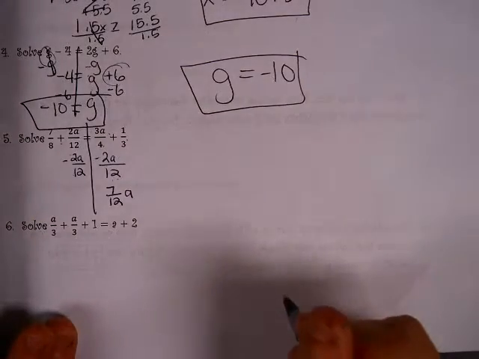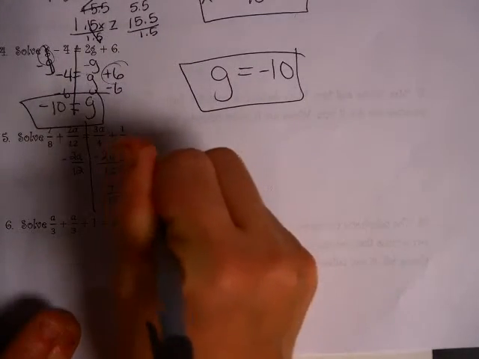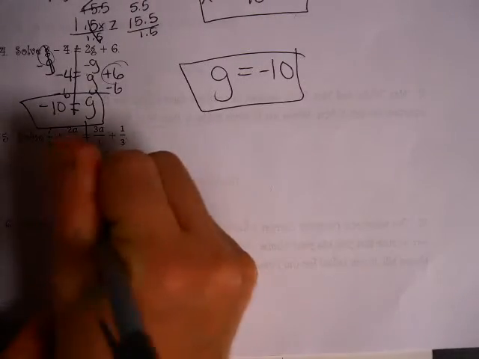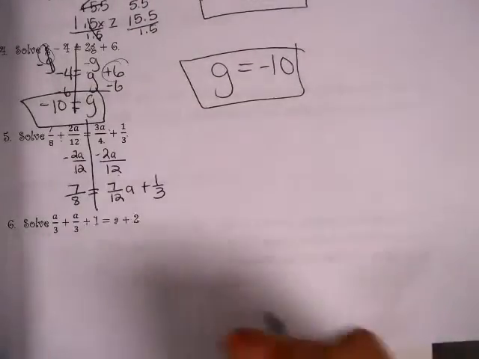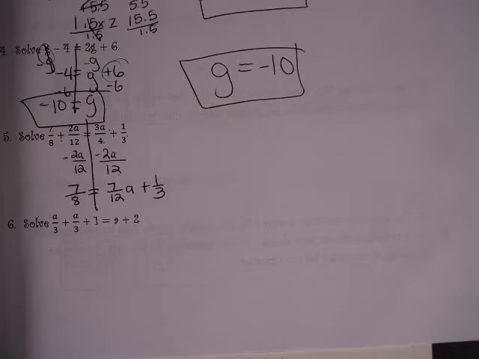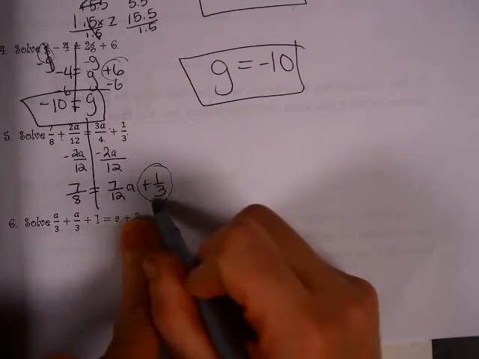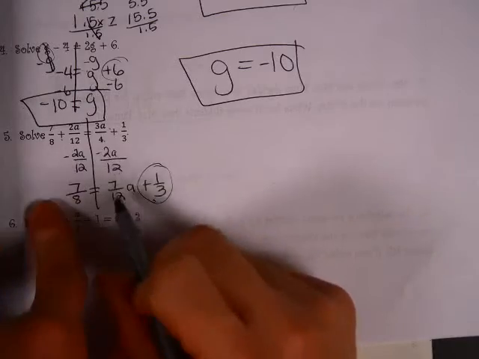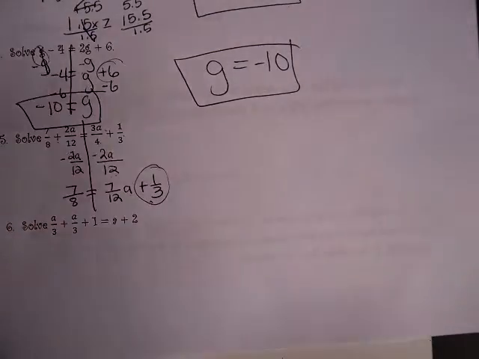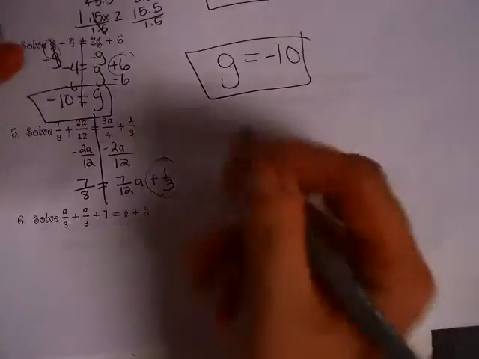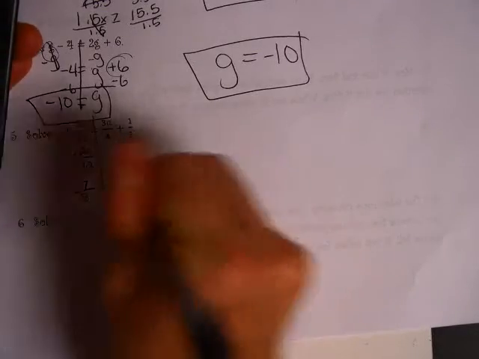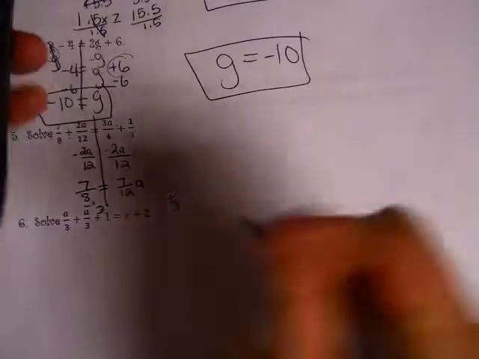Don't forget that A part. Plus 1/3 equals 7/8. Okay, so now we have to get this part gone. We have to get this 1/3 because we want our A's and our variables on one side and our constants on the same side. So we're going to subtract 1/3 from both sides.